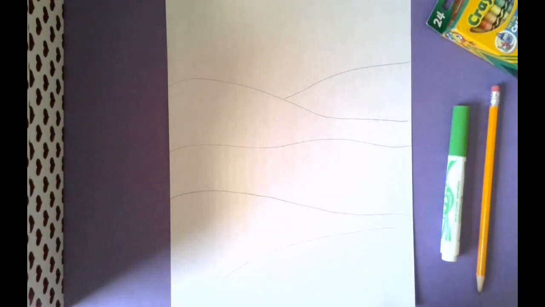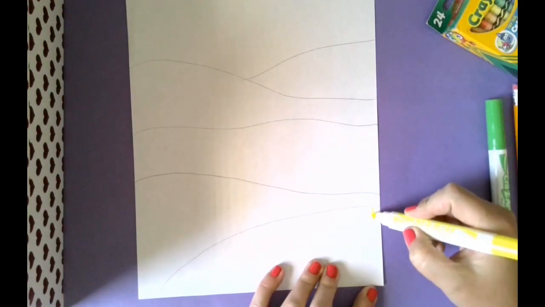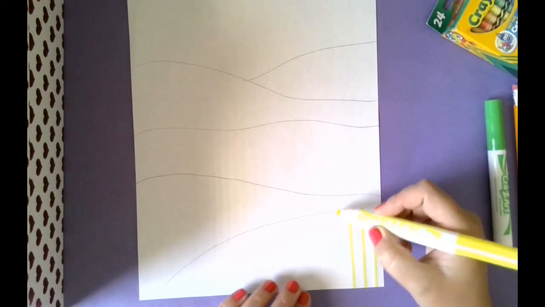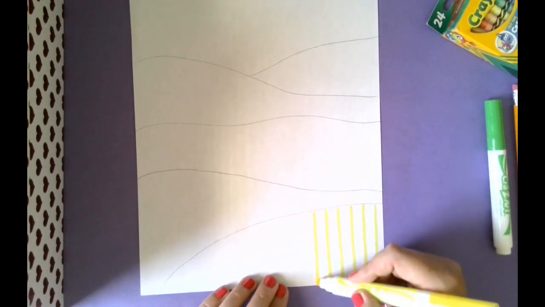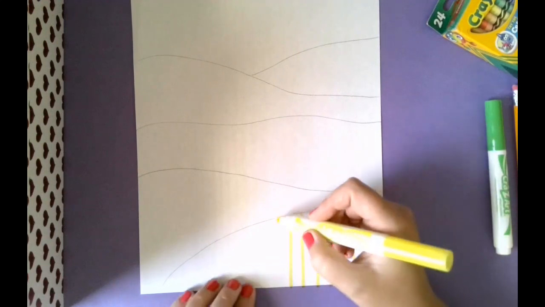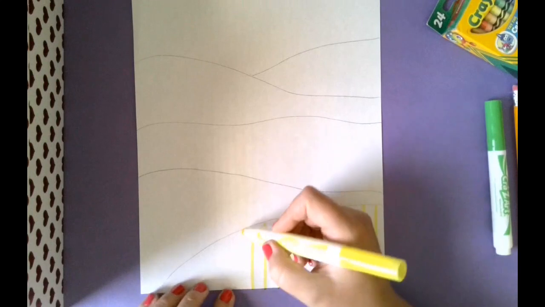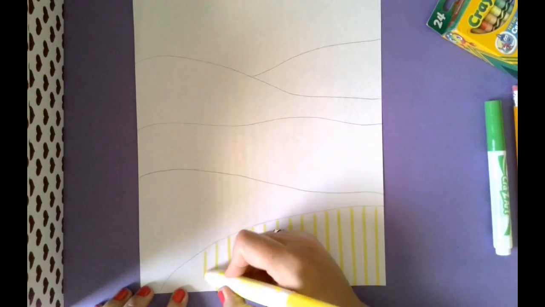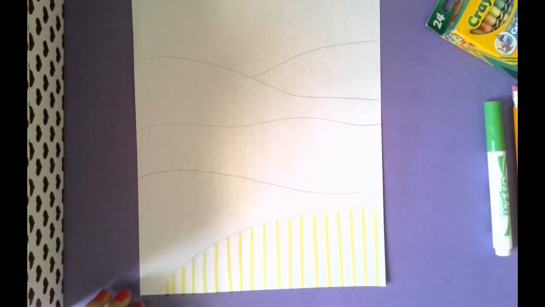So I'm going to first use vertical lines, and the first thing I'm going to do is just go straight up and down from the very edge of my line all the way to the bottom of my paper. You can see that I have a messy mat underneath my paper, just so that way I can go right off the edge of my paper and not have to worry about getting markers on something that I should not be coloring on. You could always use scrap paper for your messy mat if you don't have a big piece of construction paper like I have. So I am just going to keep going all the way till I fill out my corner.